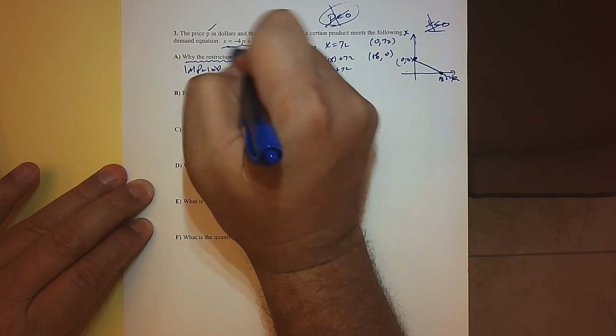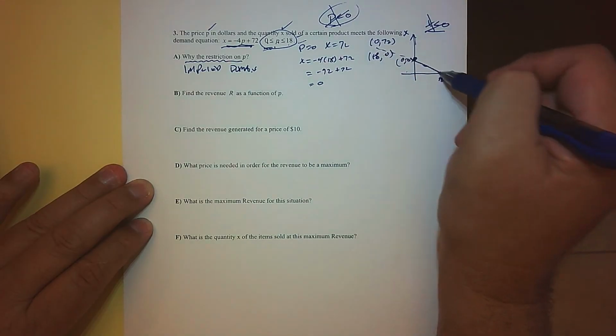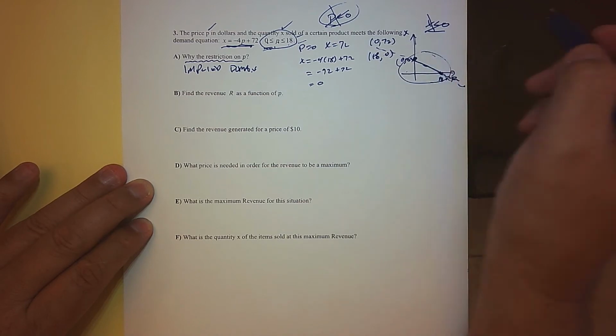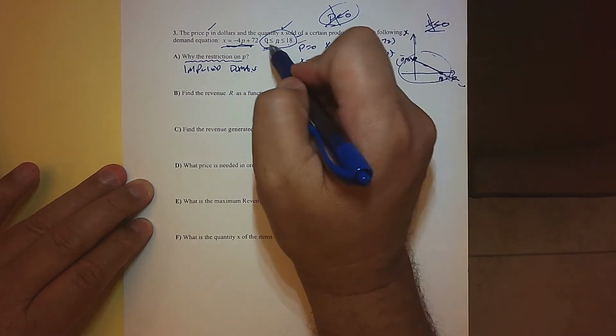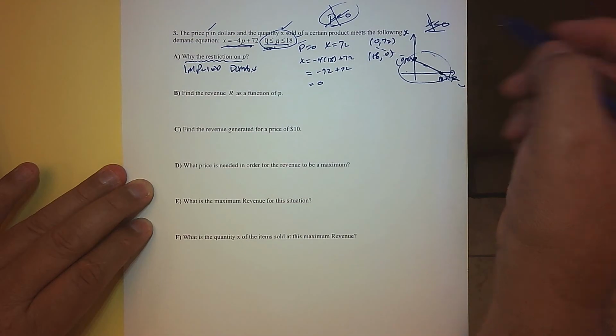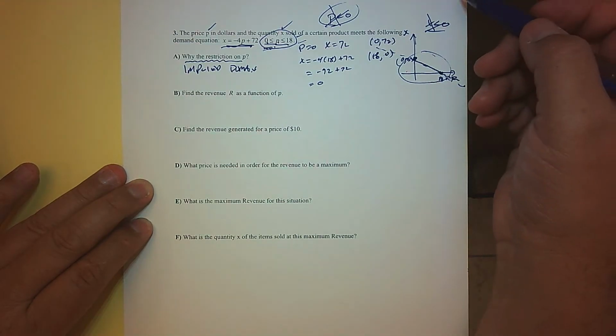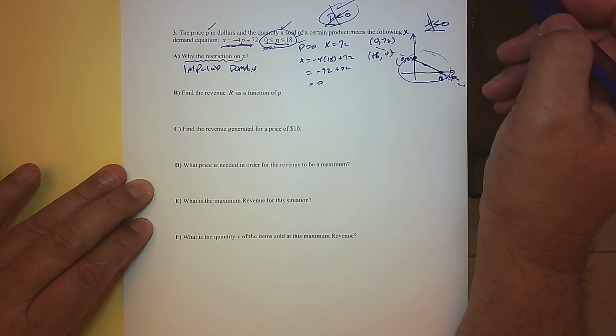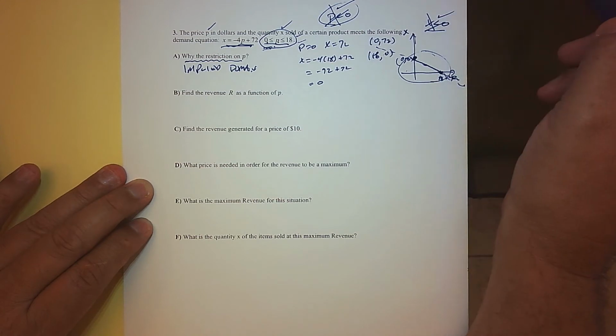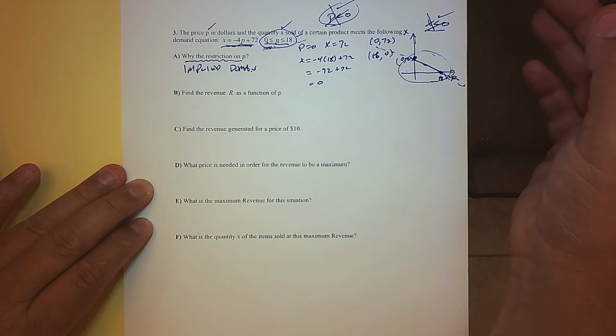So that is why, I think we call that an implied domain. We know the function itself goes on forever, but because we're mathematically modeling something in reality, there has to be a restricted domain. By restricting the domain, we're making sure that there are no prices that are negative and no values of quantity that are negative, because they wouldn't make any real life sense.